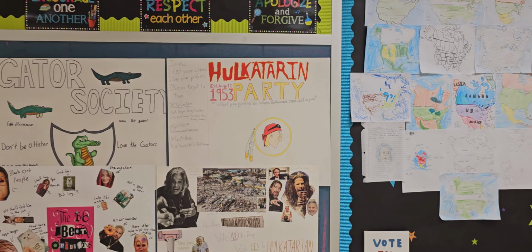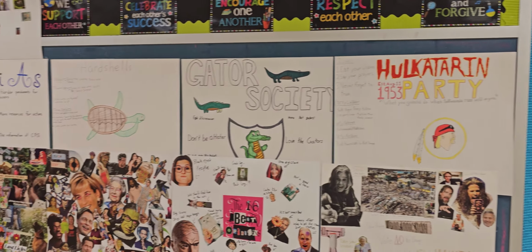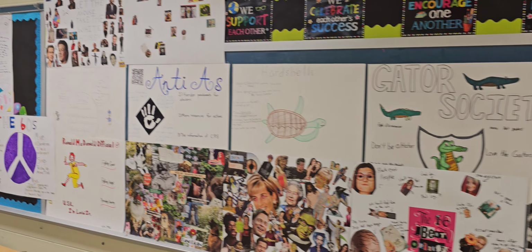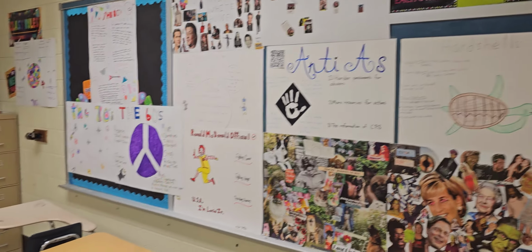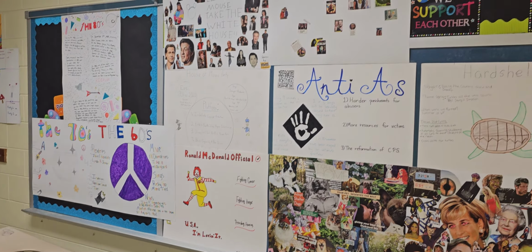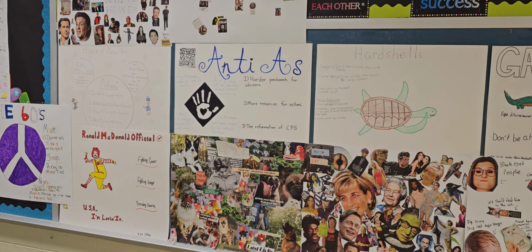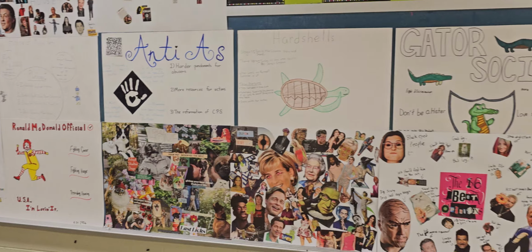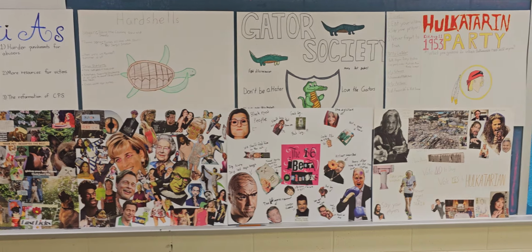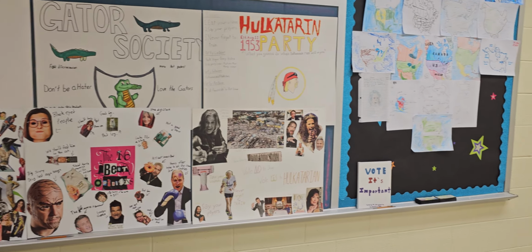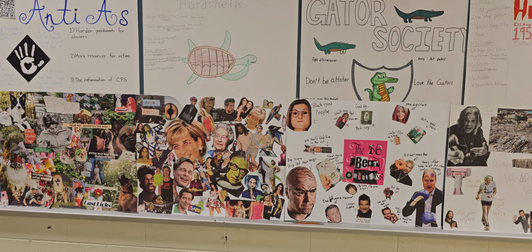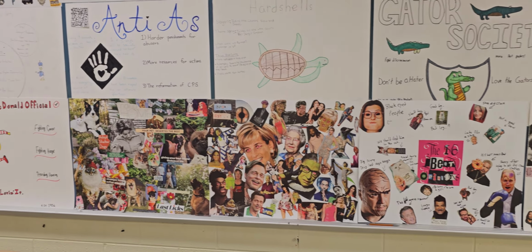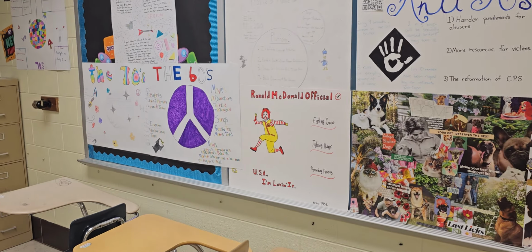You see the Hulkatarians, the Gator Society, the Hard Shells, the Anti-A's, the Ronald McDonald Party, and they had to come up with platforms and logos for said party. They did a collage of various political propaganda that they had a lot of fun with, and you can see it at the bottom. They used a lot of different celebrities.